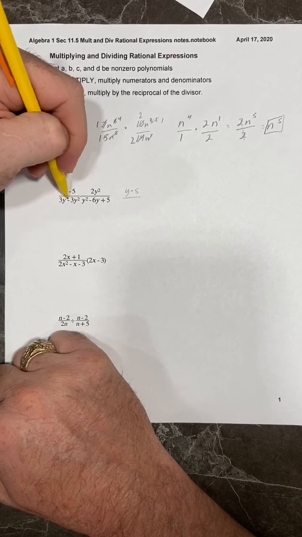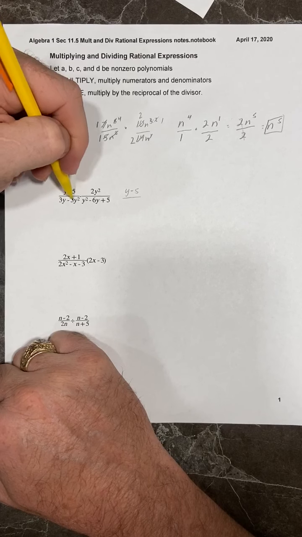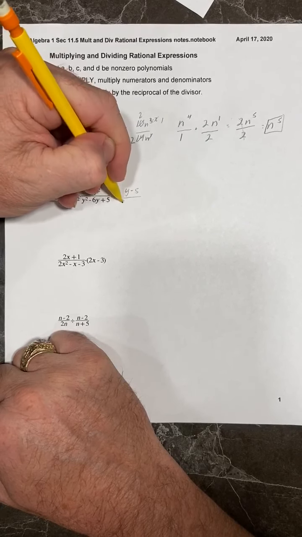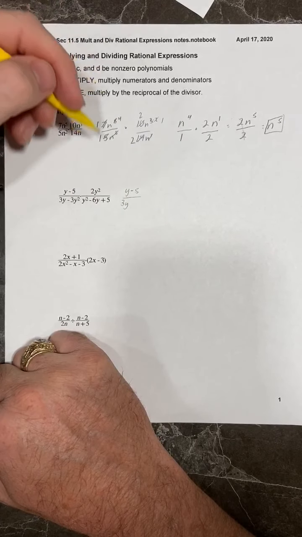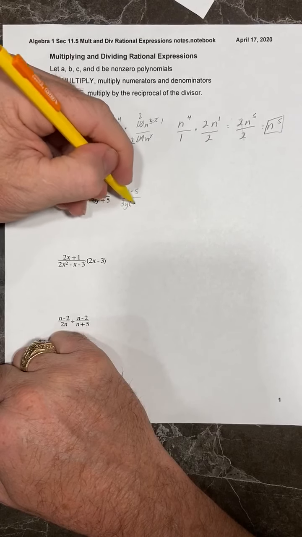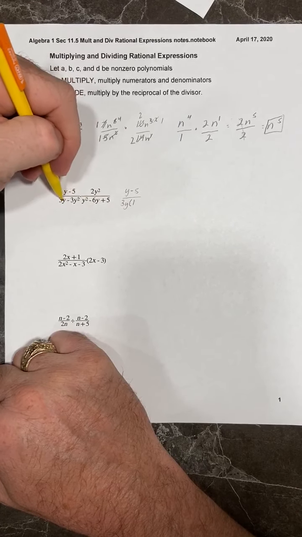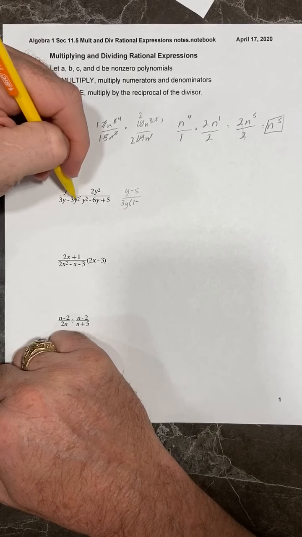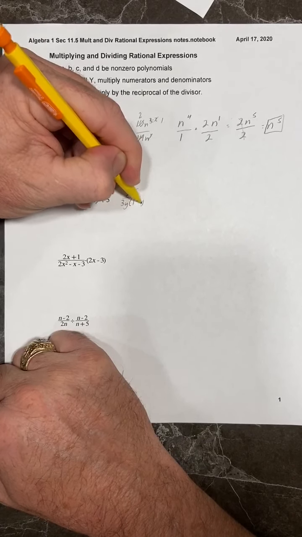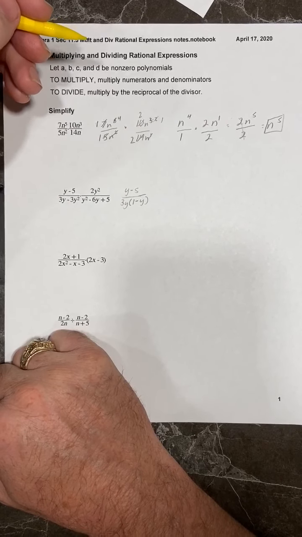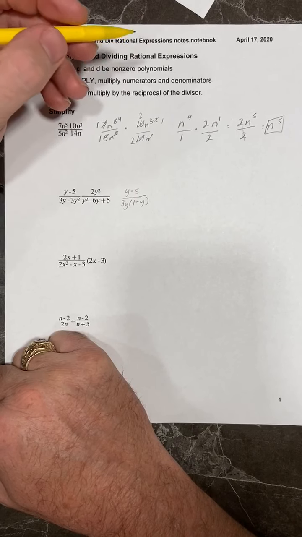These two terms, we can actually pull a 3 out of both terms and a y, right? Both terms have a 3 and a y. So I pull 3y out of there. If I pull 3y out of 3y, 1 times 3y equals 3y, and if I pull 3y out of 3y squared, that's just going to give us y. So 3y times 1 minus y in the denominator.